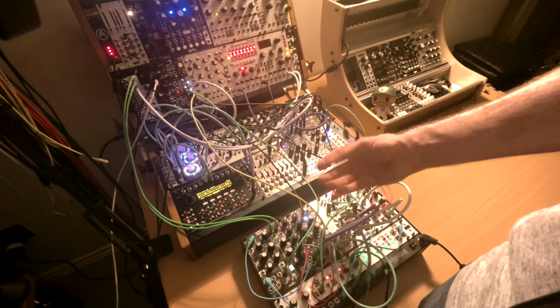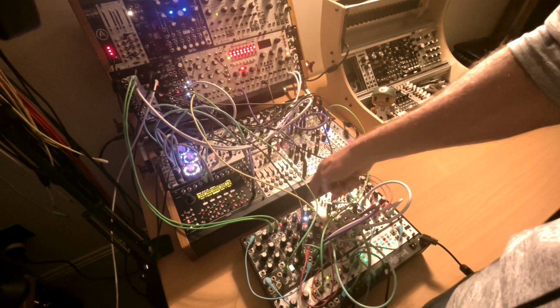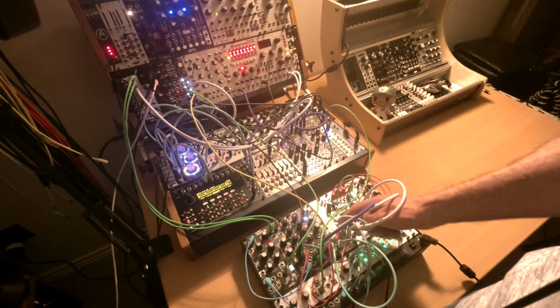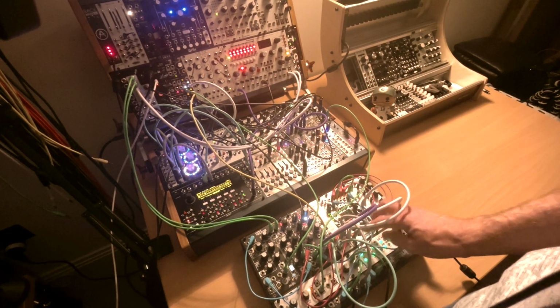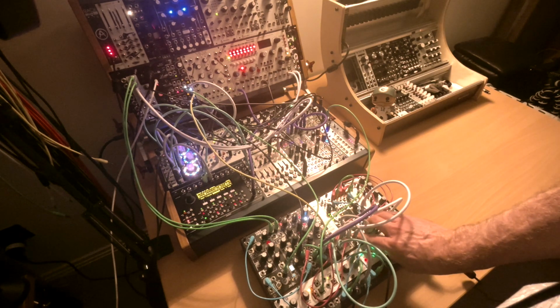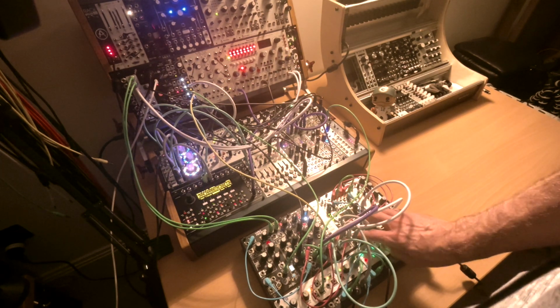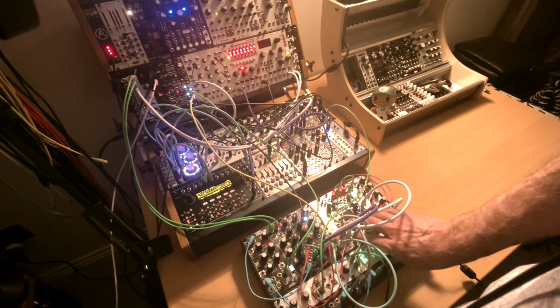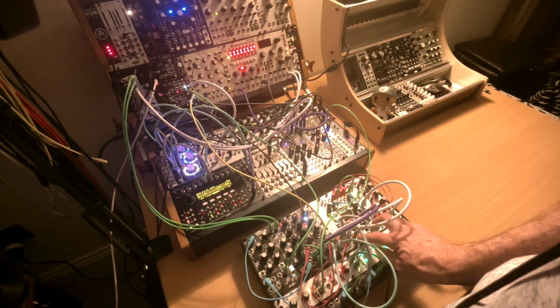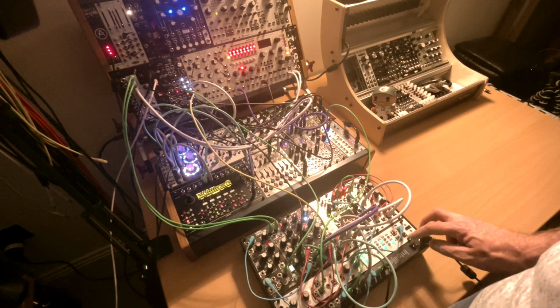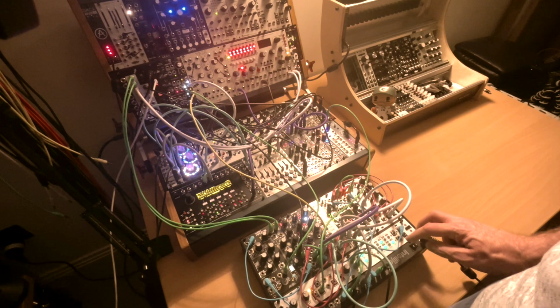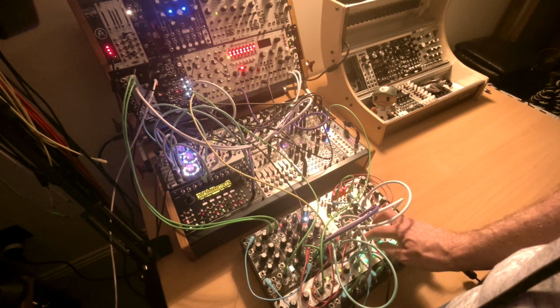So you get a much more constrained arpeggio when you're in your pitch CV quantizer. So you can press that all day and you'll end up with something okay. If you just press load and shred, it usually goes too far.